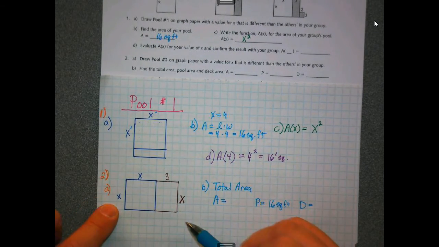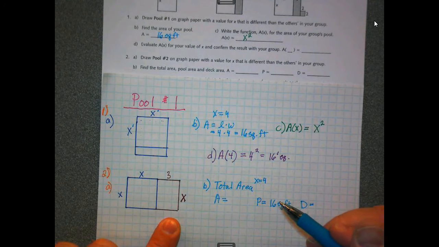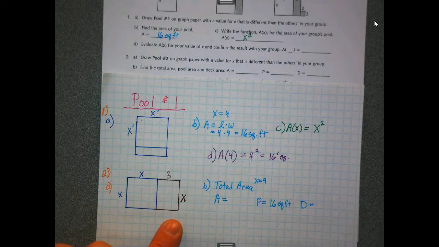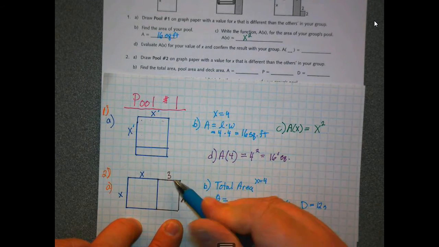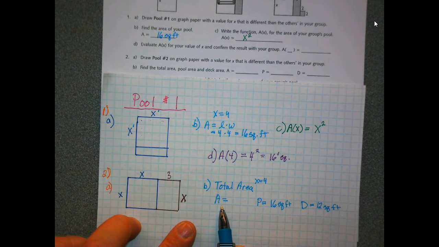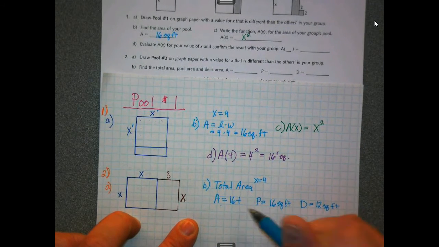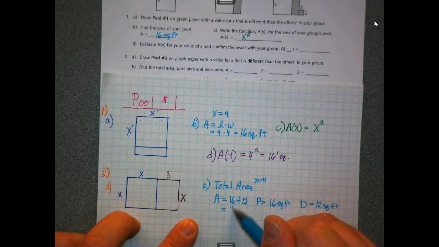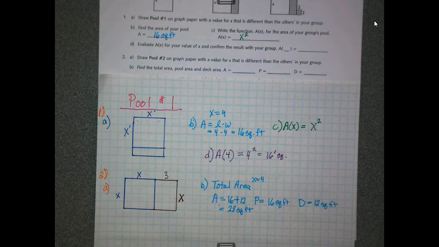Remember, my x is 4. 12, right? You were thinking of yesterday's example. So this is 12 square feet, length times width. So how am I going to find the total area this time? I'm going to take my 16 plus 12 to get my 28 square feet. That's B.